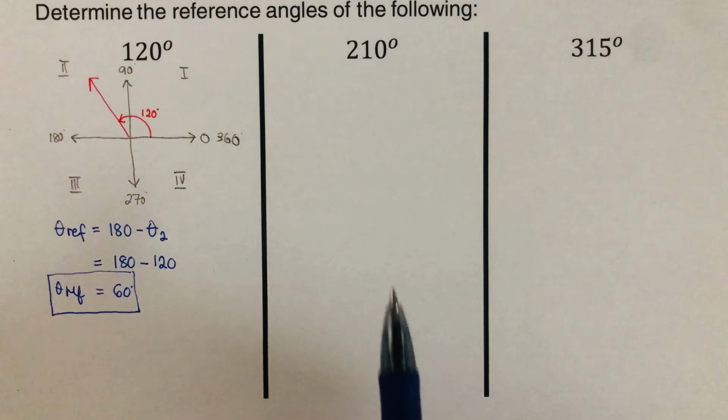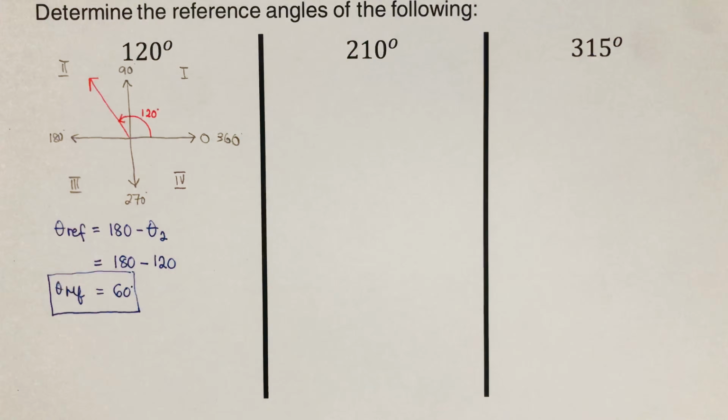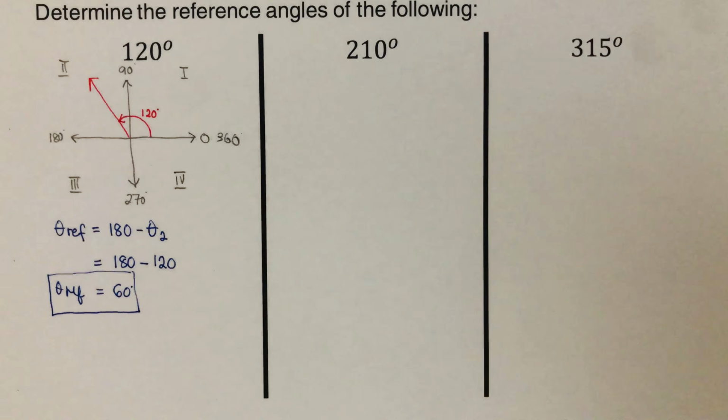At this time, I would encourage you to pause this video and try these two problems out on your own. And when you're done, unpause it and check your answer.